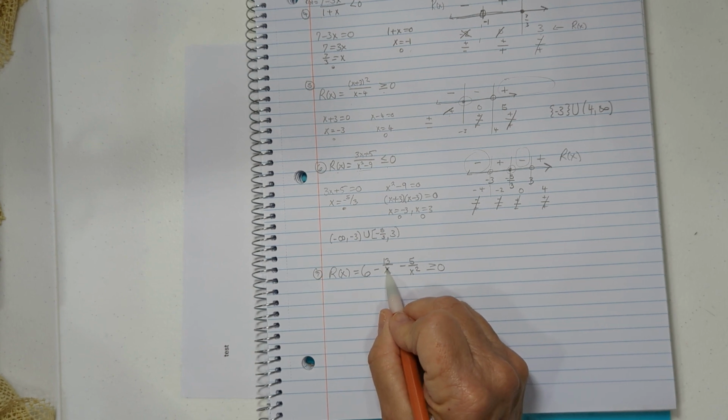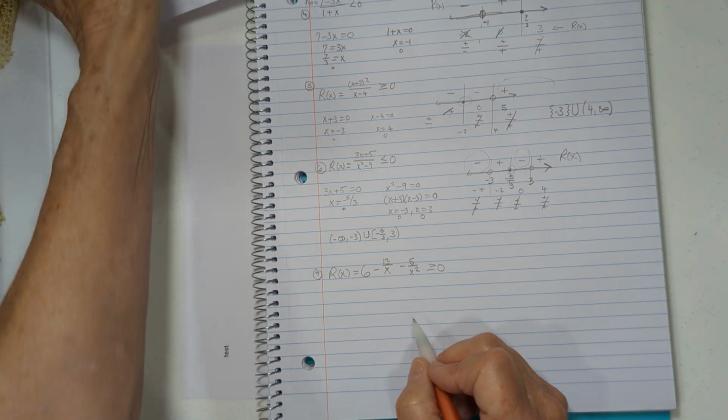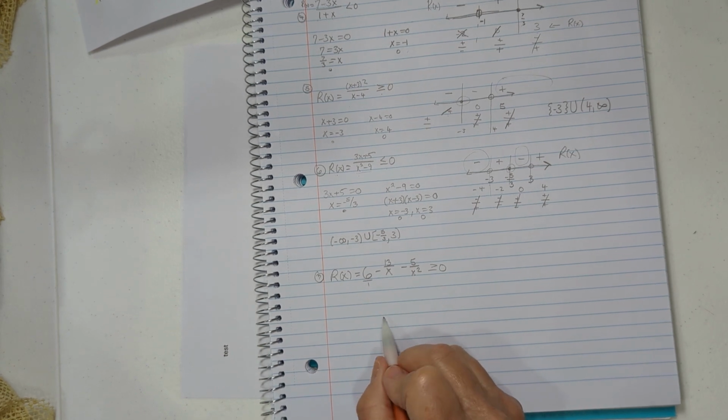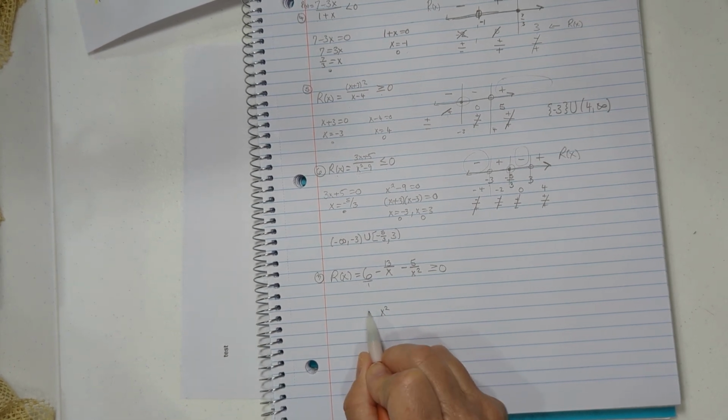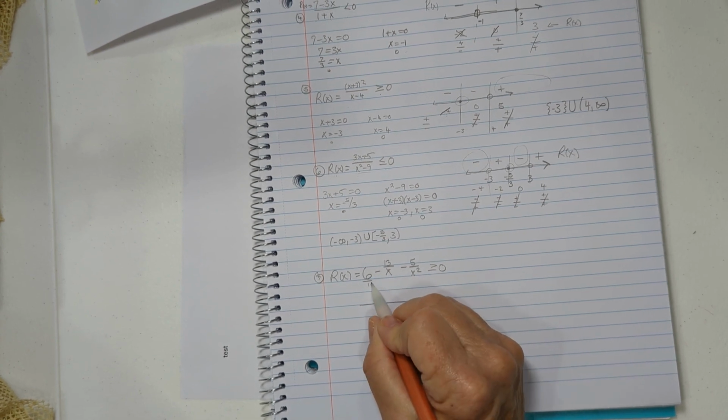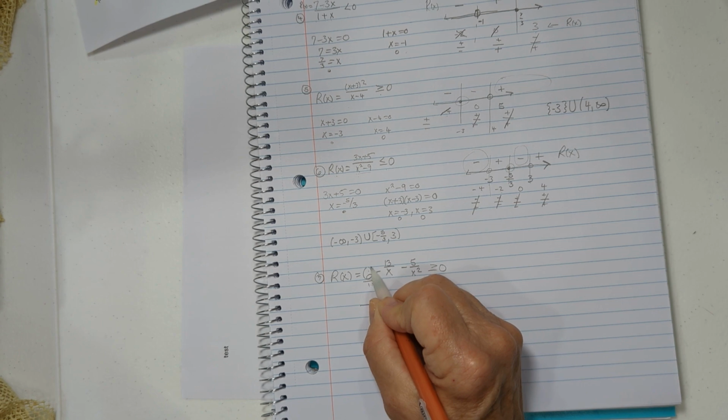So the first thing I'm going to do is make it look better, and so I'm going to get a common denominator for all of these. This is really a 6 over 1. If I get a common denominator of x squared for everybody, I had to multiply this denominator by x squared and this numerator by x squared.